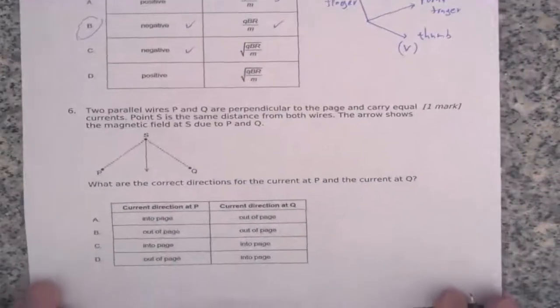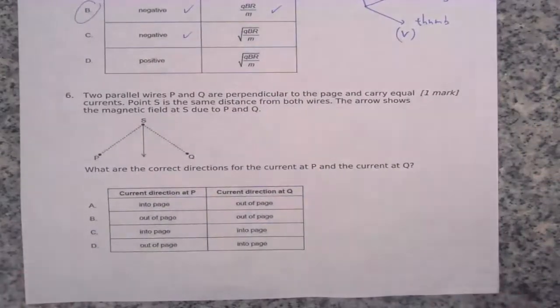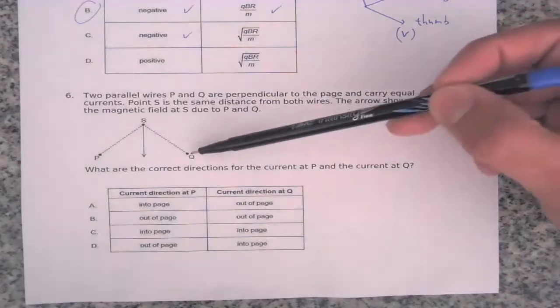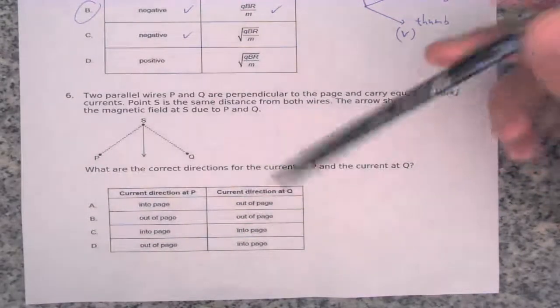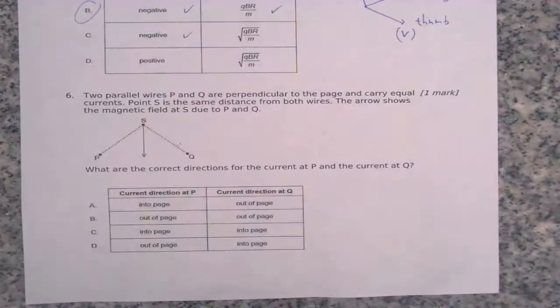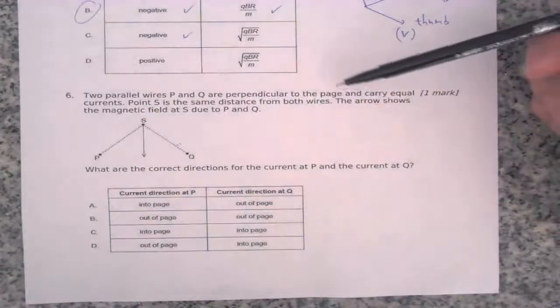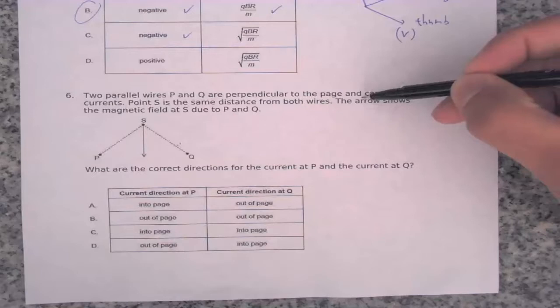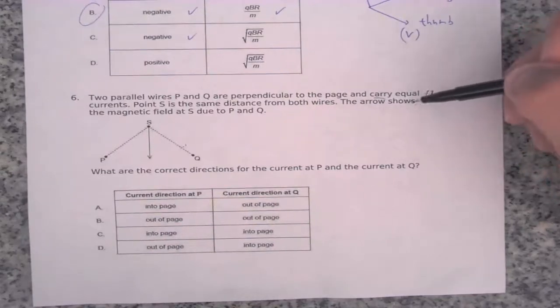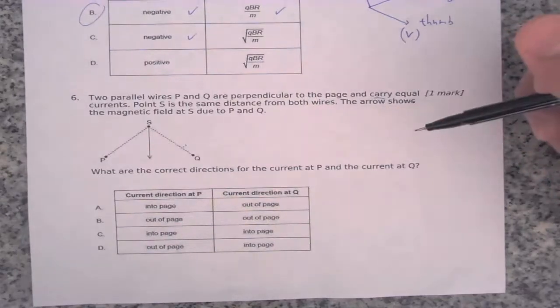Now number 6, we have two parallel wires, P and Q, perpendicular to the page, carrying equal currents. Point S is the same distance from both wires. The arrow shows the magnetic field at S due to P and Q. What are the correct directions for the current at P and current at Q? So what we need to do here is find out where the current moves through these wires that are perpendicular to the page, given the magnetic field we see. The magnetic field of each one is going to be the same because they have equal current, and probably the length is equal as well, but anyway.